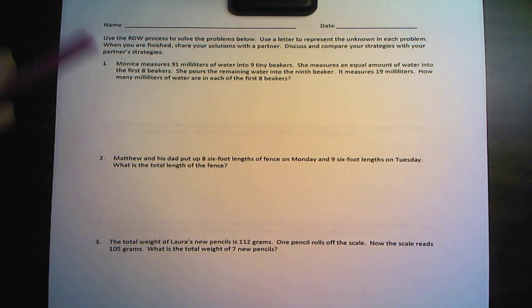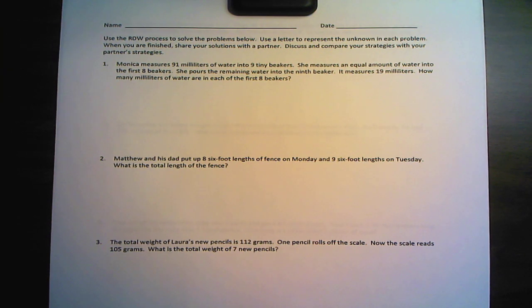Let's read the top, please, together. Use the RDW process to solve the problems below. Use a letter to represent the unknown in each problem. When you are finished, share your solutions with a partner or not. Discuss and compare, etc., etc. That's all going to be happening on Schoology, okay?